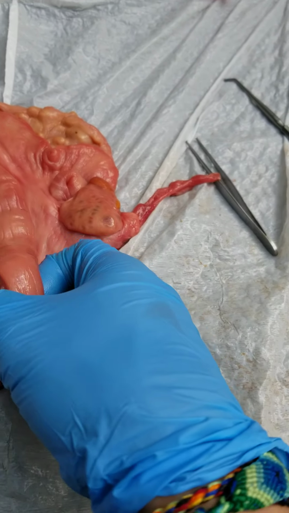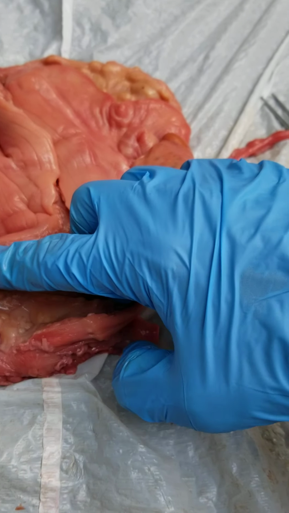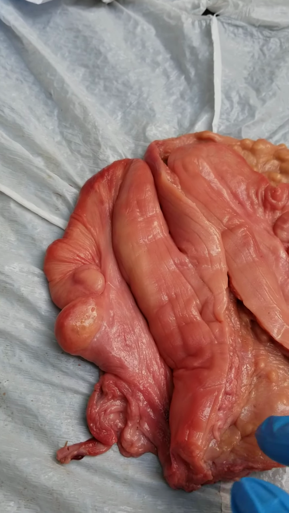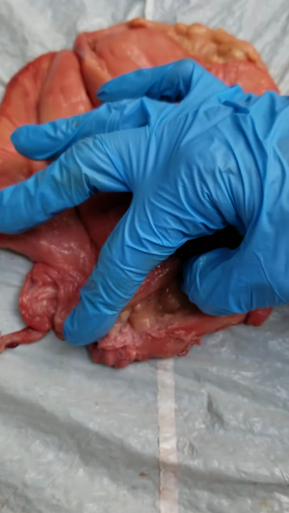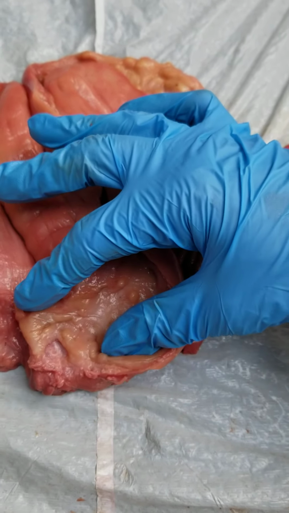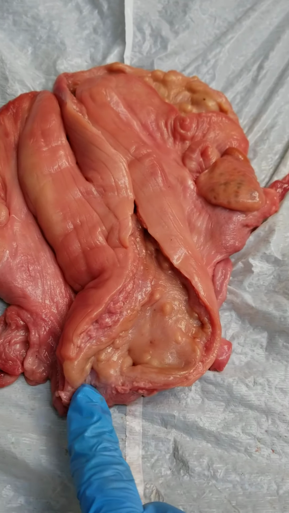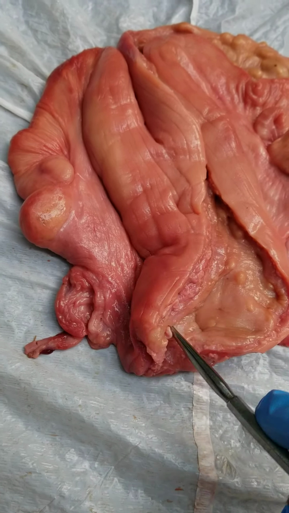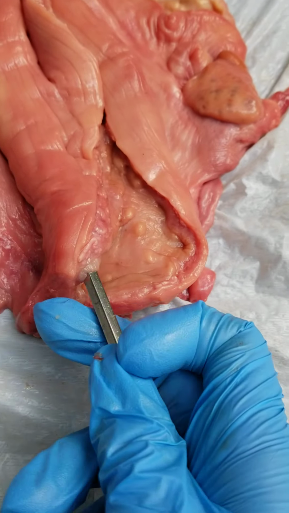Unfortunately, we don't have a cervix and a vagina, because they were not given to us. But right here would be the bifurcation of the uterus. And you can see right here where this goes up into this uterine horn here.